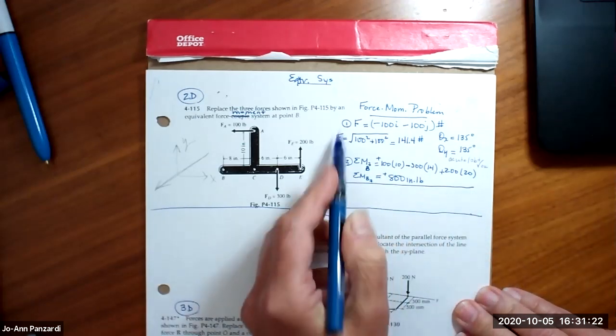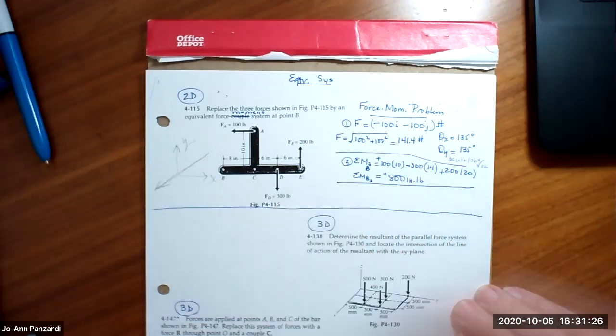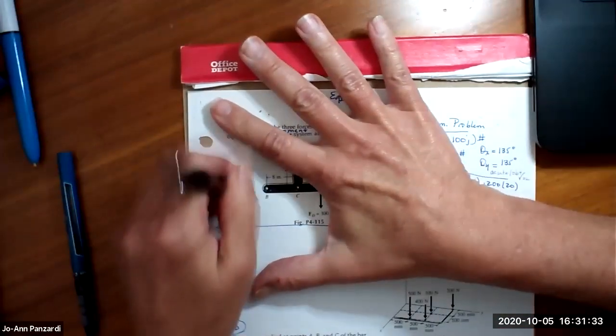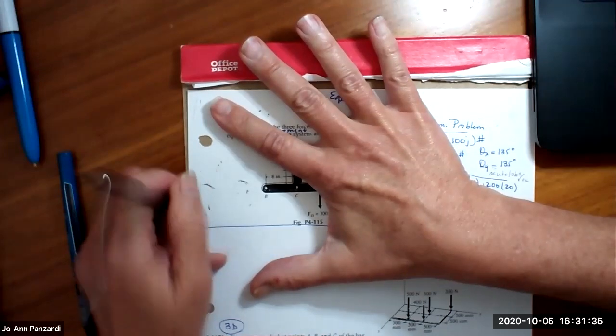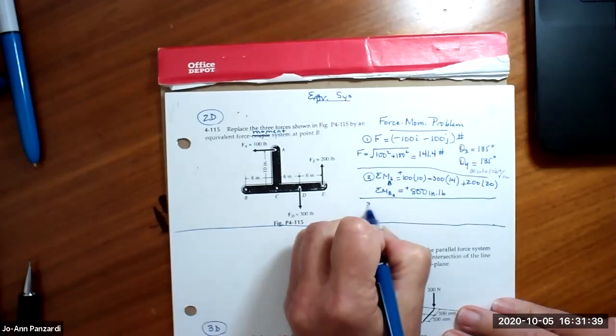So now, first step, we found the resultant force. The second step, we found the resultant moment. Okay, and now I'm going to erase this over here. Now, the third step is to draw it.